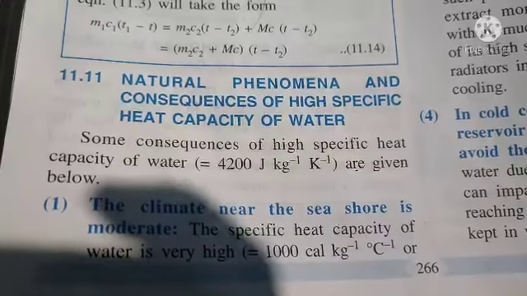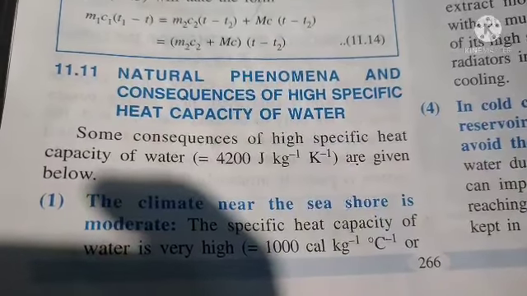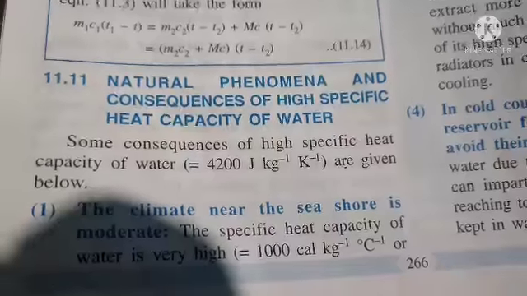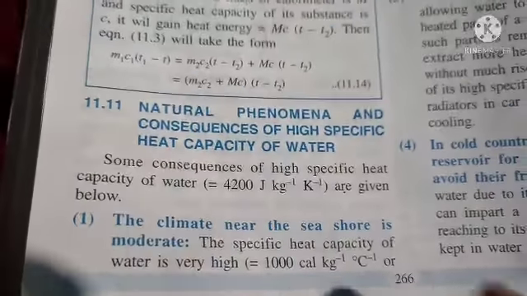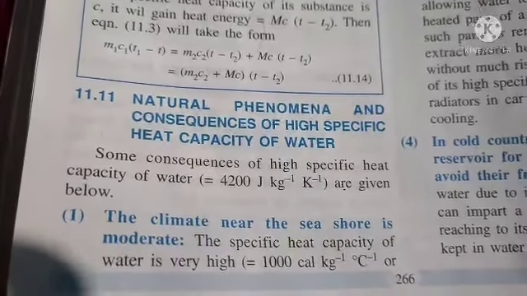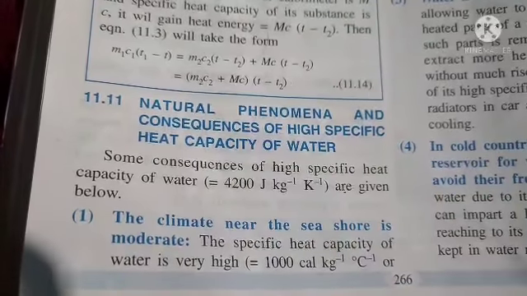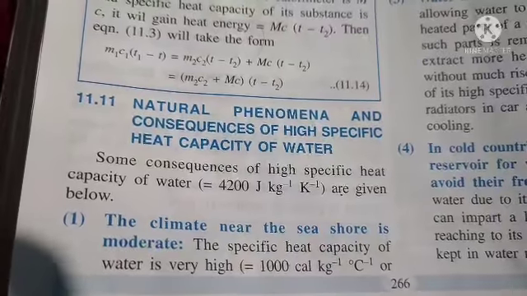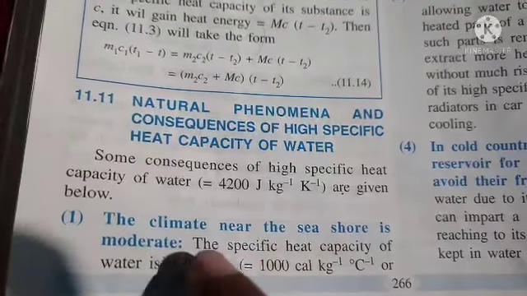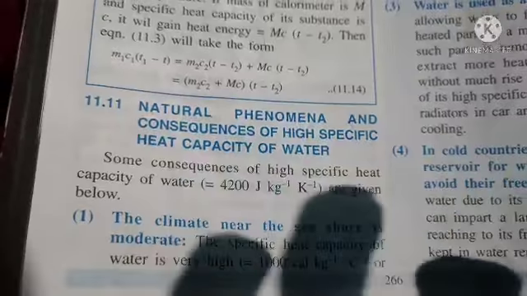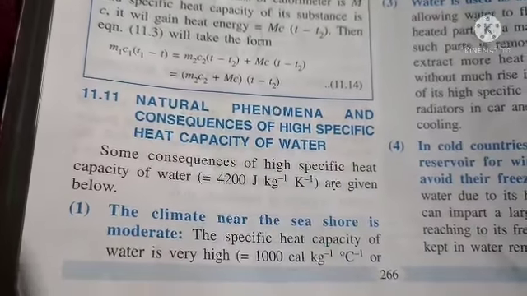Let's understand natural phenomena and the consequences of the high specific heat capacity of water. You know water has very high specific heat capacity, which is 4200 joule per kg per Kelvin. So let's try to understand what are the consequences of this high specific heat capacity of water. The first consequence is that the climate near the seashore is moderate. Why is the climate near the seashore moderate? Neither hot nor cold. Why?